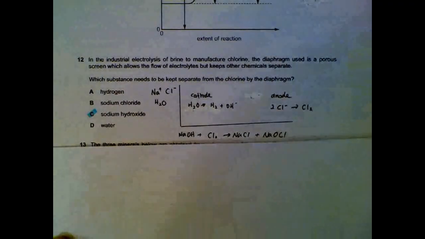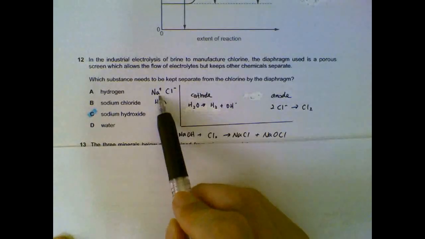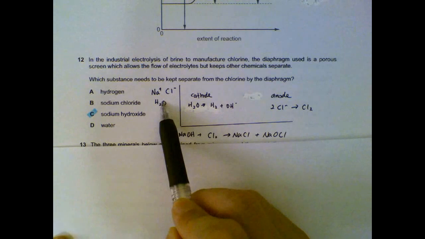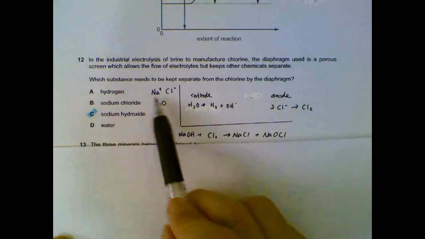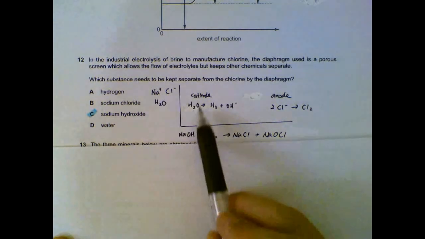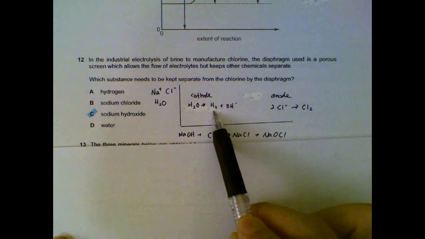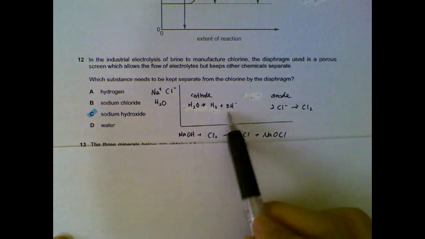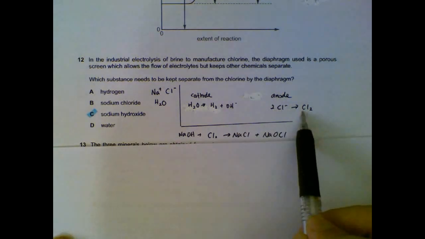Number 12, electrolysis of brine is actually concentrated sodium chloride solution. So why do we need to keep the other chemicals separate? A quick look at the cathode and the anode. At the cathode, your water molecules will be reduced to form hydrogen gas and leaving behind hydroxide ions. At the anode, your chlorides will form chlorine gas.